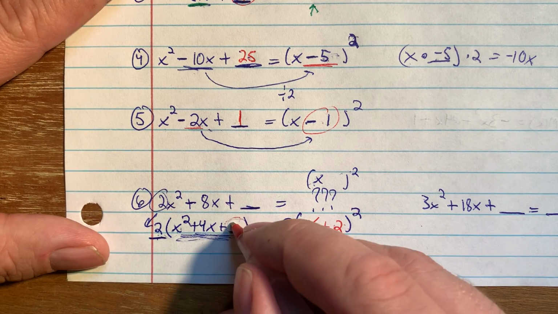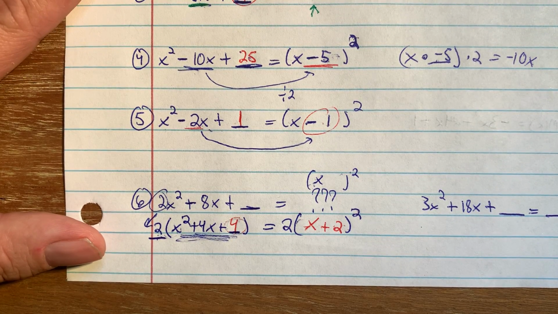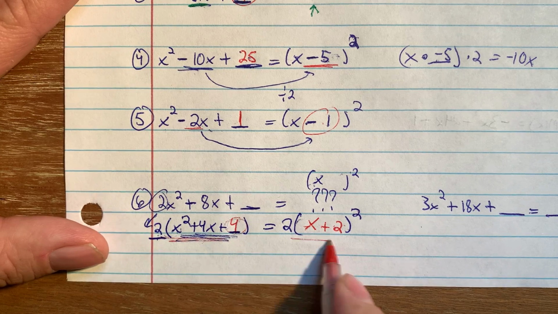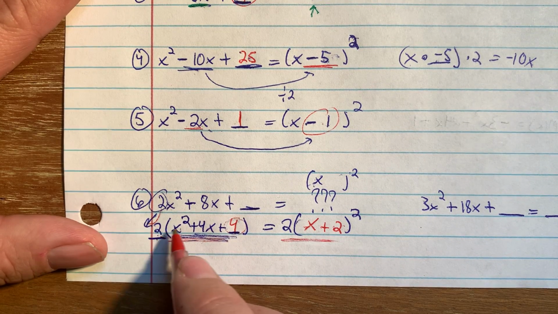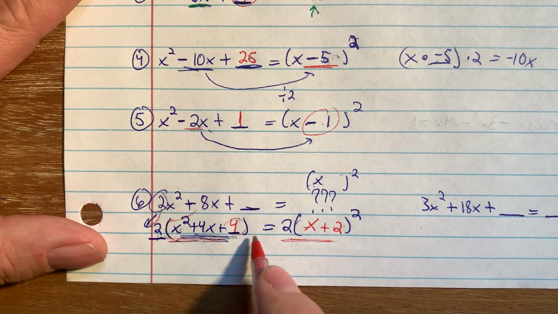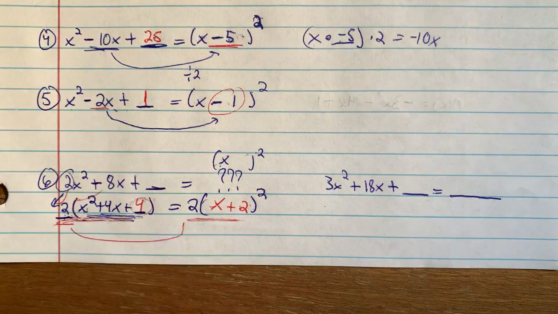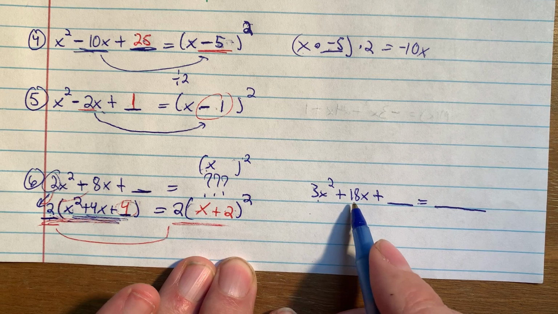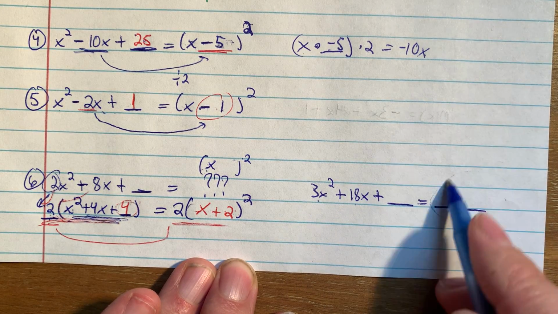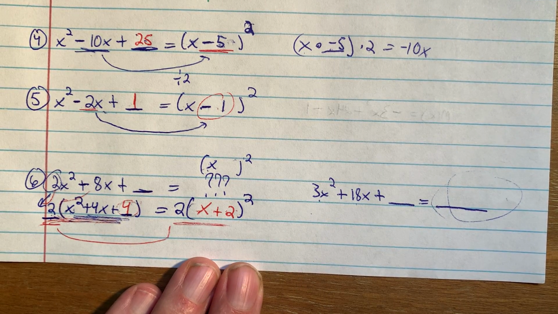Well, 2 squared is 4, and so that's what needed to be there. So we can figure it out by factoring out the common factor in the front and then just leaving the 2 alone in front there. Why don't you guys try one of these on your own and see how you do? 3x squared plus 18x plus what will equal what involving a square binomial?